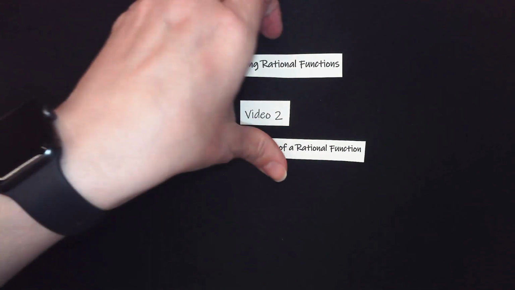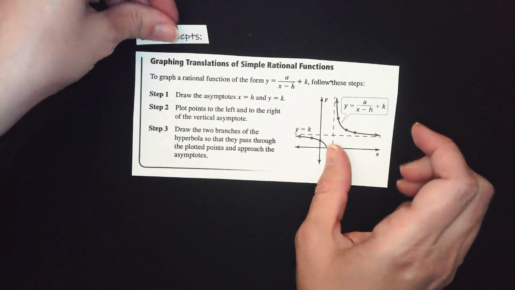Alright, we're going to finish up 7.2, graphing rational functions. So this is the second and final video, and we're going to be graphing those translations of rational functions. Okay? So, this is what the transformations would look like.